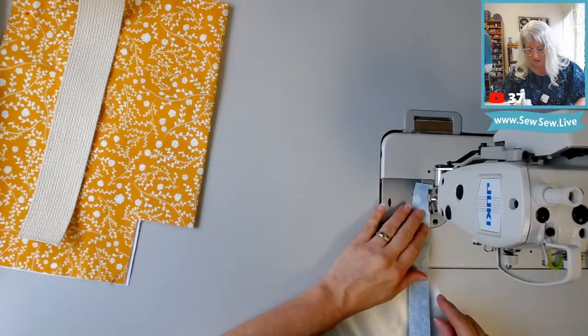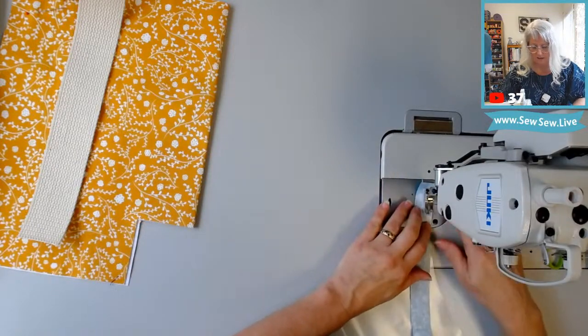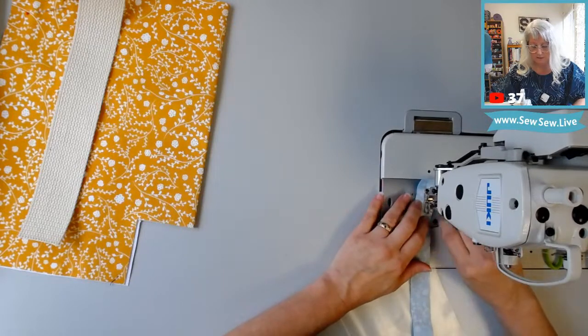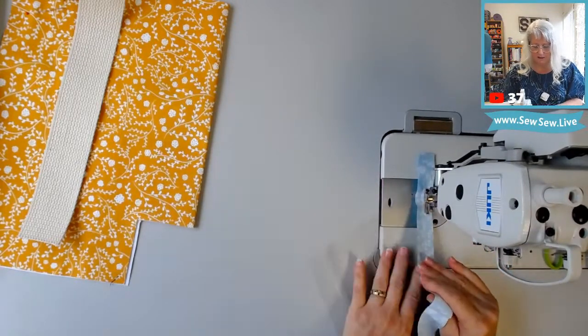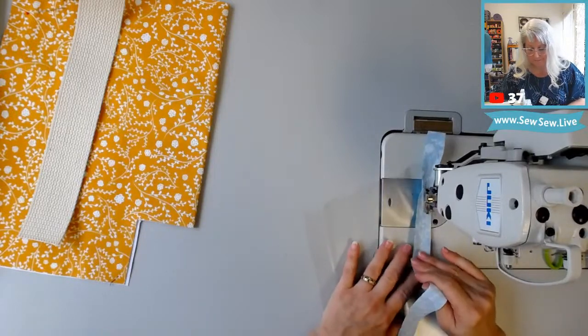If you're new here, I like to sew a lot of binding. I haven't been lately. You're going to probably start seeing me sew a little bit more binding now. If you're using bias, tug on it gently. It'll help.